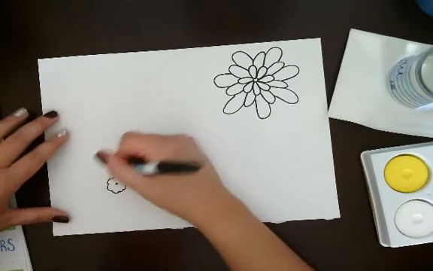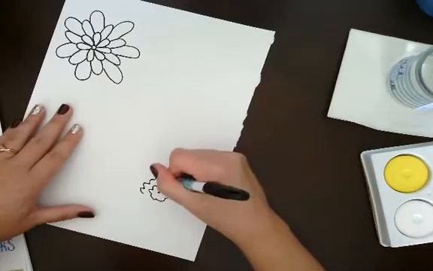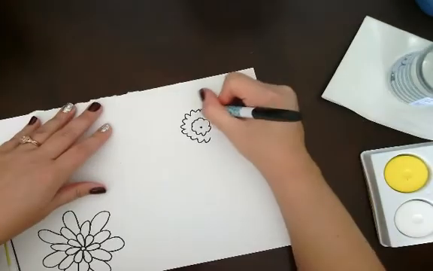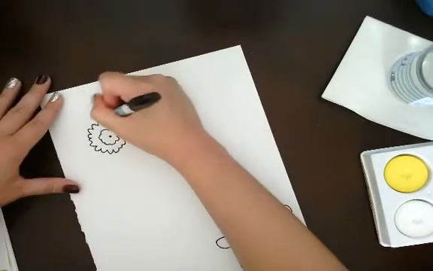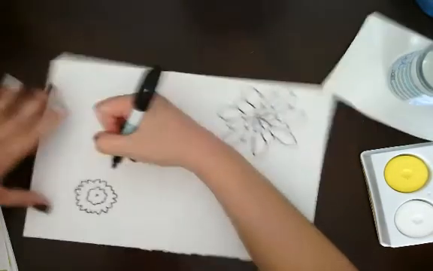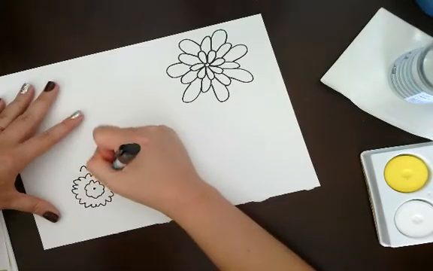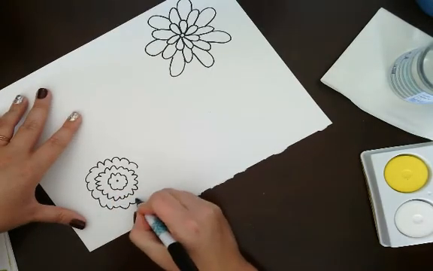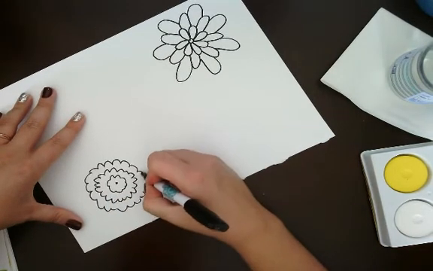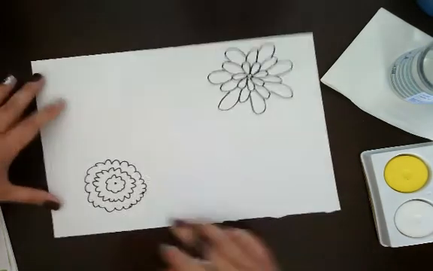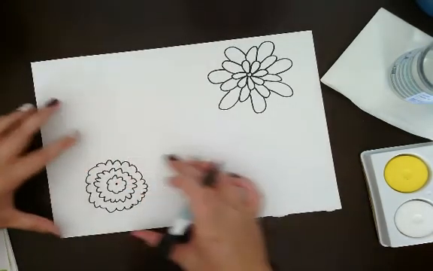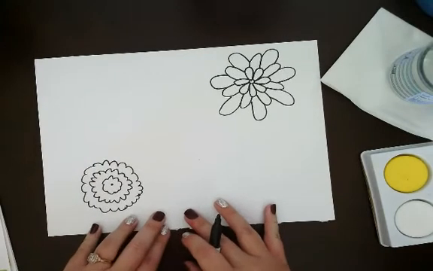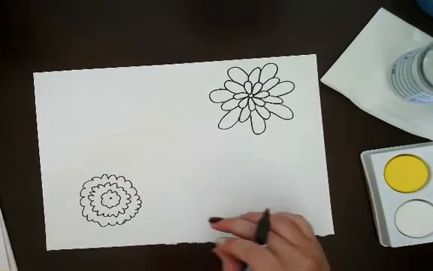And you're going to take your knowledge of line. So maybe I want to do my bumpy wavy line. And I'm going to move around in a circle. And I'm going to extend out to create my radial flower design. Pushing around and out to create my radial effect. And I can make this bigger, or I could keep going.